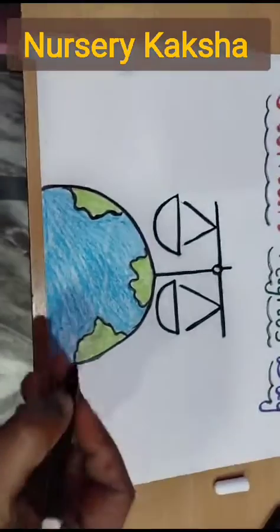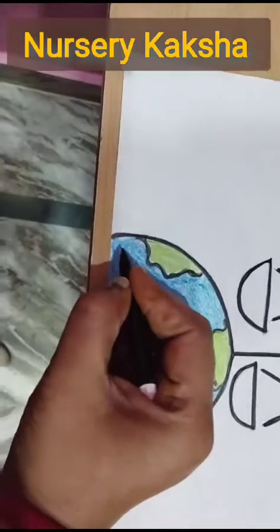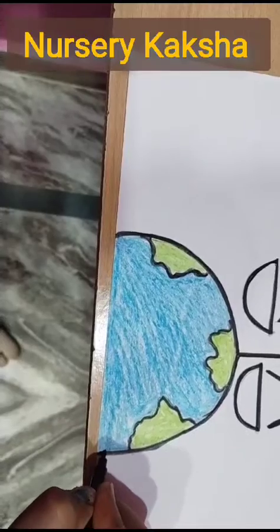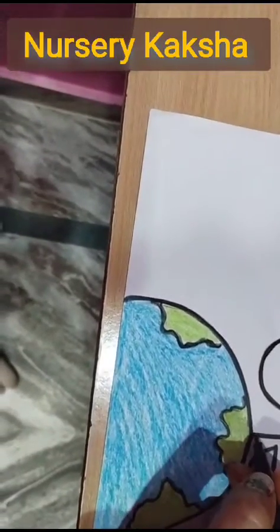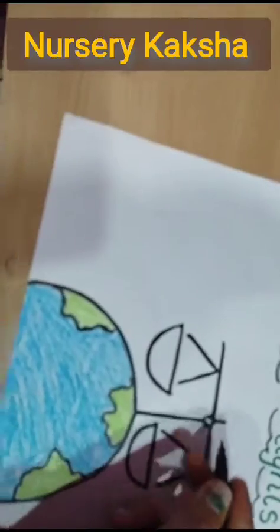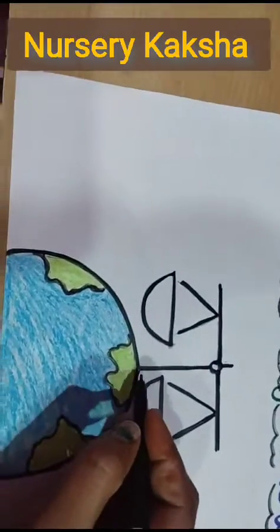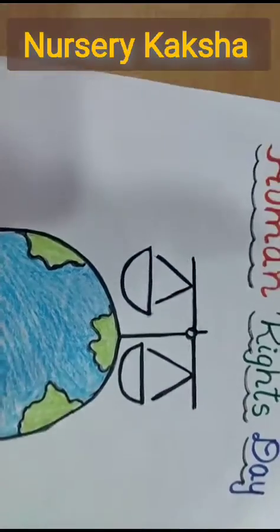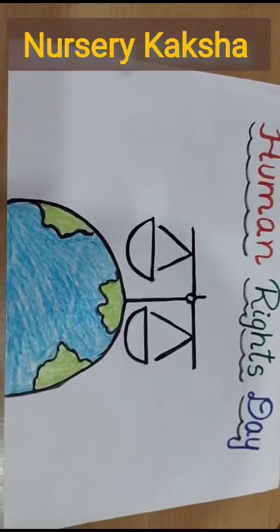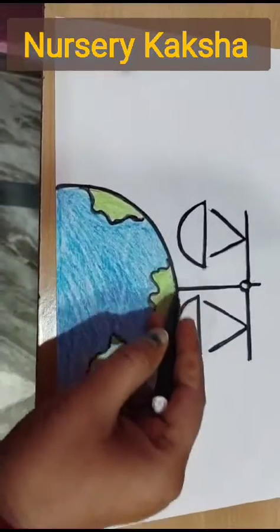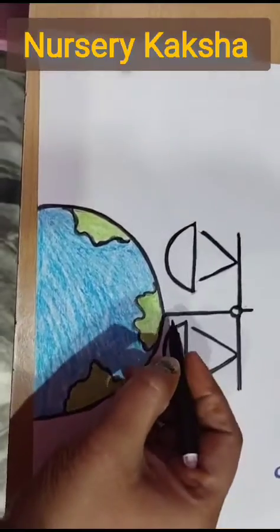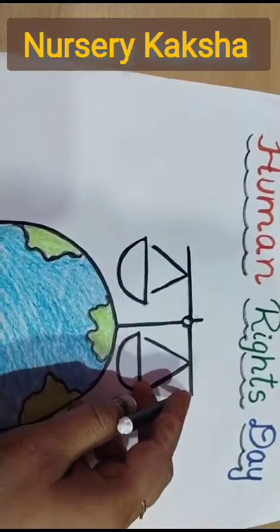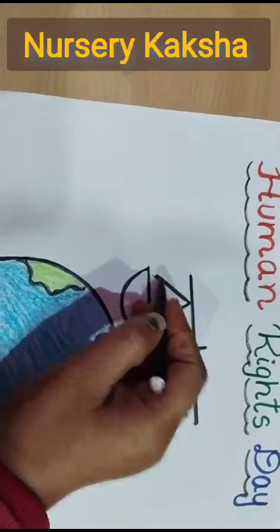Let's do it. First, they are going to make a hump. Then they have to make a standing line. Then one sleeping line. Just do it. I'm repeating again. First make a hump. Then the child will make the standing line, one sleeping line, then two more slanting lines.